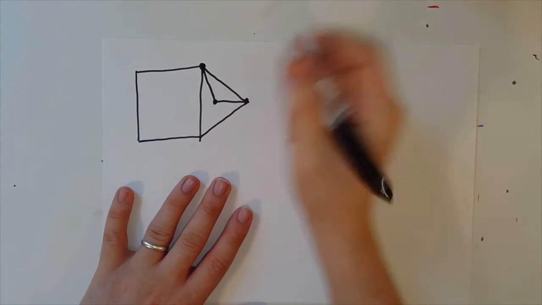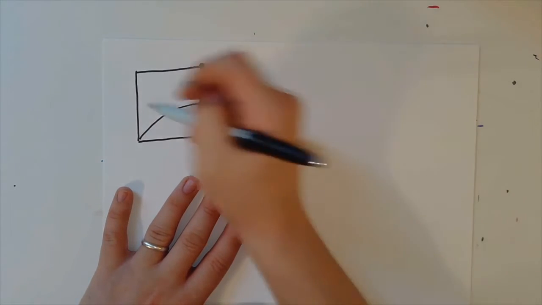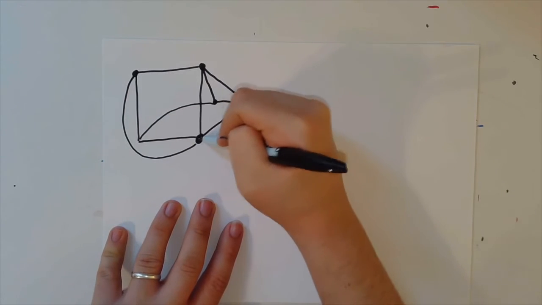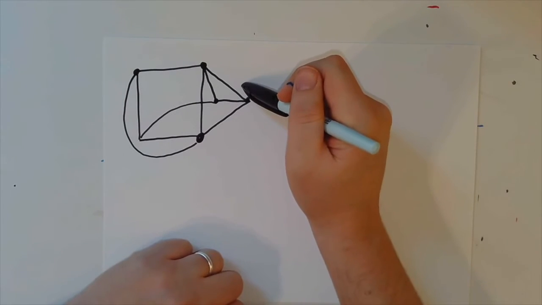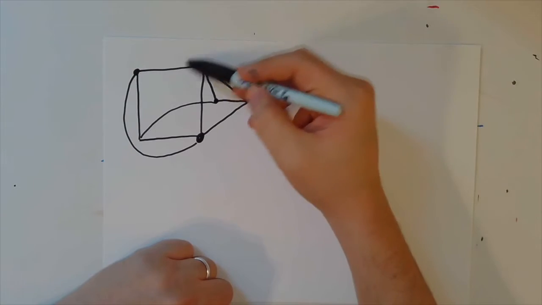I'll go ahead and put that there, and I'll go ahead and connect that one over to here. Okay, so here's a graph where the maximum degree of a vertex is 4.